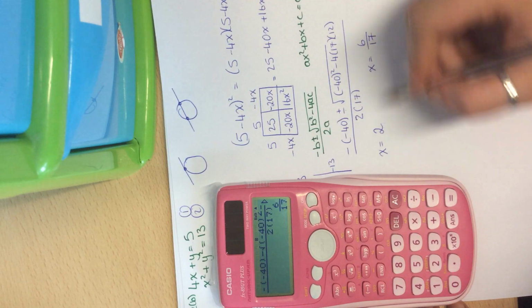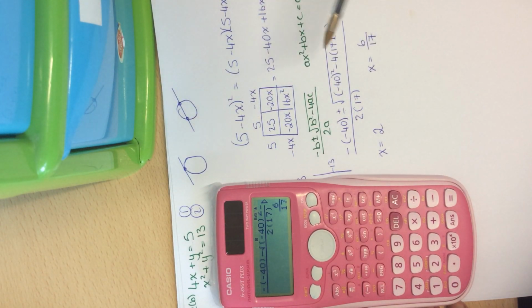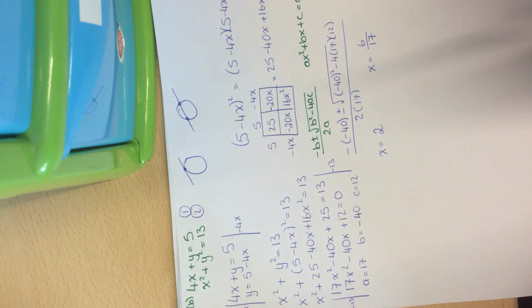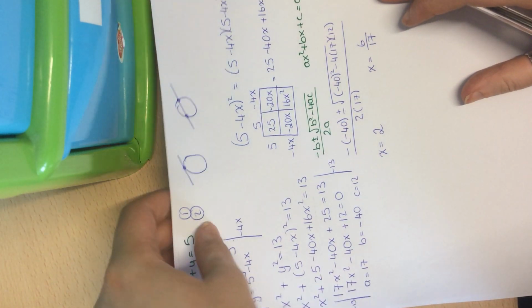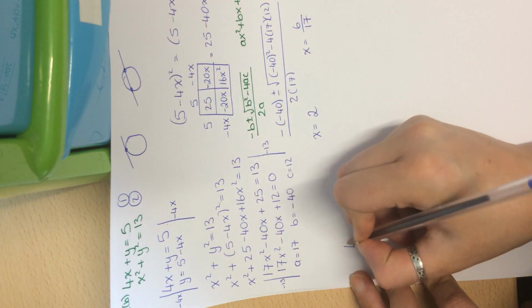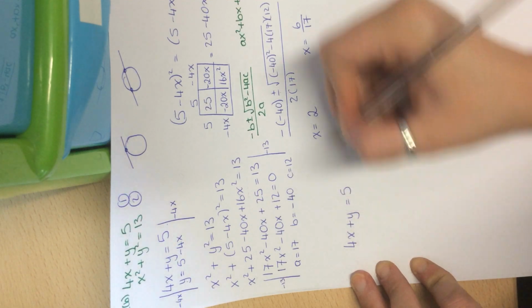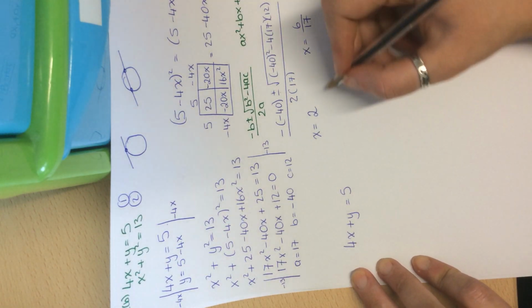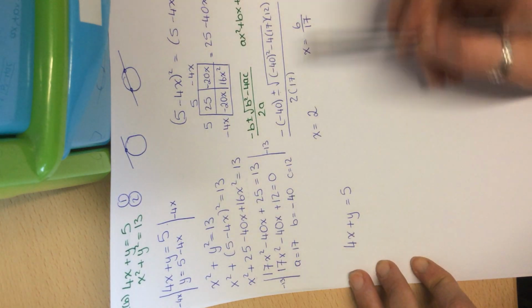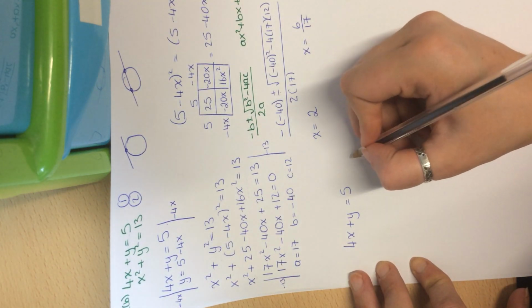Now again, don't panic, I have 2 answers, but as I said, the line can intersect the circle in 2 points. That's fine. So we have 2 x coordinates for those points. Now we must find our y coordinates. Okay, so let's move that up a little bit. How we do that is we look at our linear equation, 4x plus y equals 5, and we fill it in at the coordinate for x equals 2 and x equals 6 over 17.